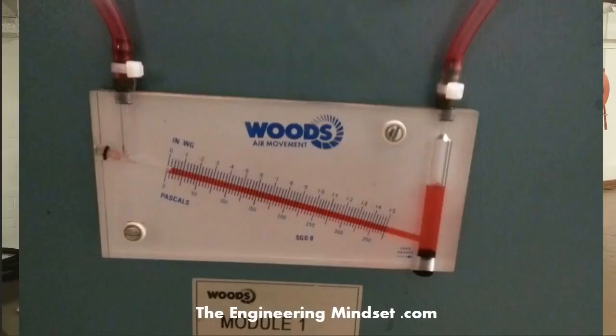One way to monitor how dirty the filters are becoming is to install these pressure differential sensors onto the sides of the panels. This is just a manual reading, so you can see here it's reading in pascals on the bottom, and inches of water along the top.